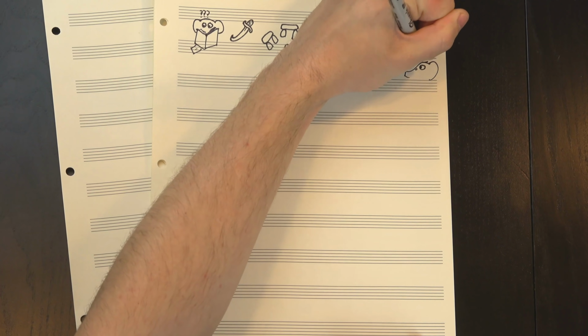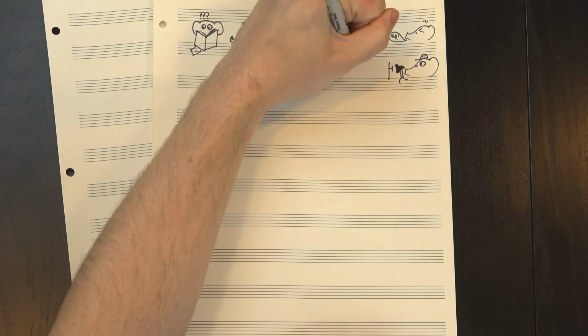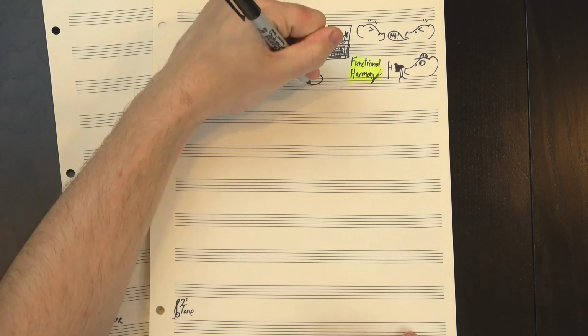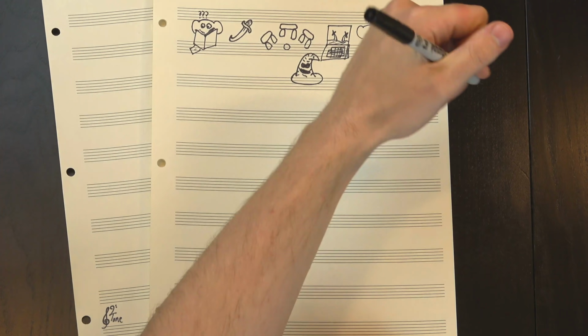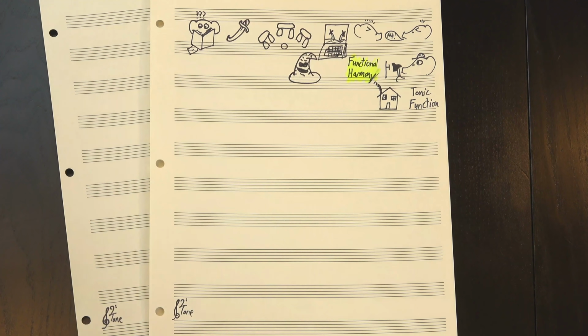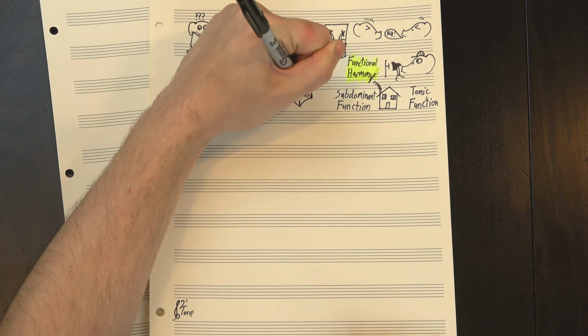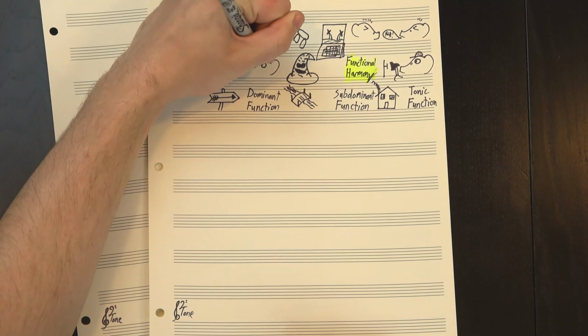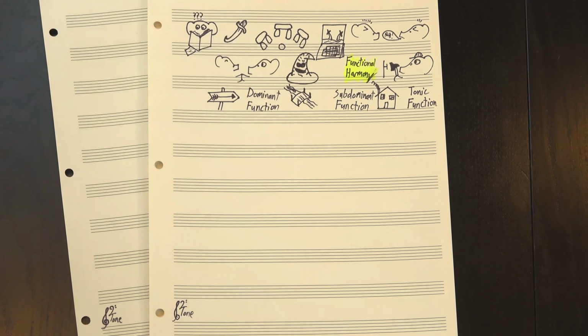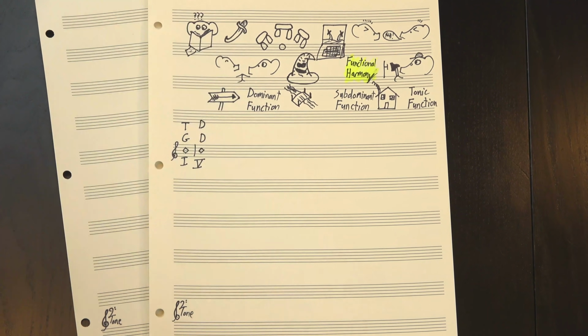Or to put it more precisely, what is 3 minor's function? That's right, we're talking about functional harmony again. Traditionally, we sort the chords of the major scale into 3 main functions, or jobs. There's tonic function, which provides a sense of rest, subdominant function, which adds instability to take you away, and dominant function, which points you back home. For the most part, we pretty much all agree on which chords do which jobs. The 1 chord is tonic, the 5 is dominant, and so on.